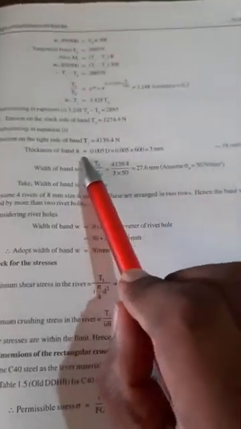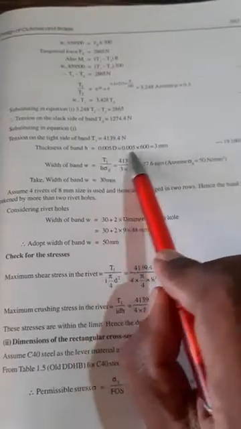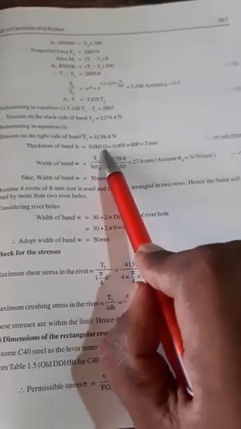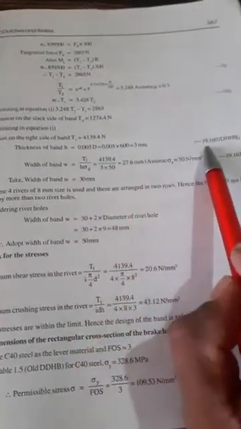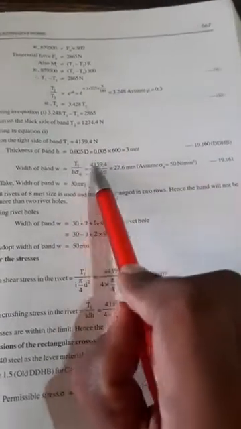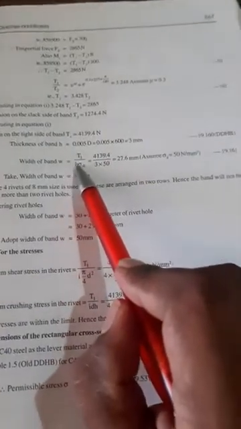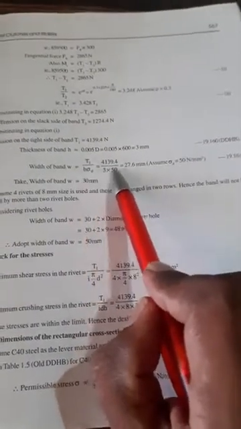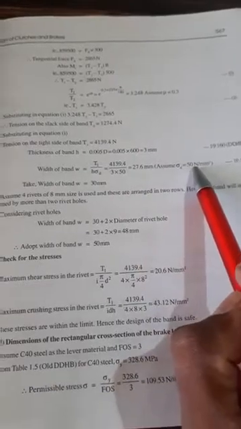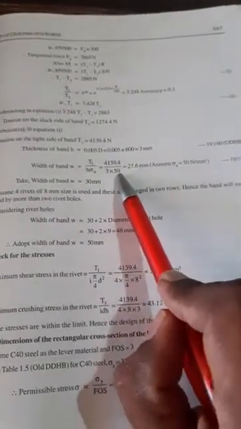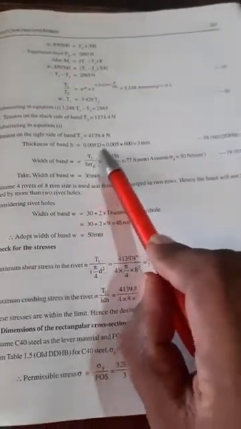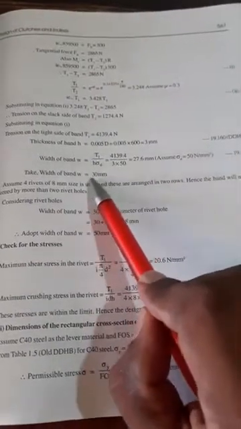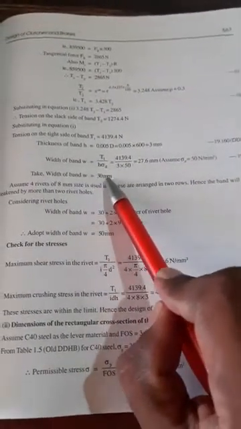Substitute this T1, and h, the thickness of the band. If the thickness of the band is not given, you can assume it as 0.005 D, diameter of drum, so it becomes 3 mm. Therefore h equals 3 mm. Also assuming sigma d as 50 for the band, with h as 0.005 D and T1 known, W equals T1 by h sigma d, W equals 30 mm.